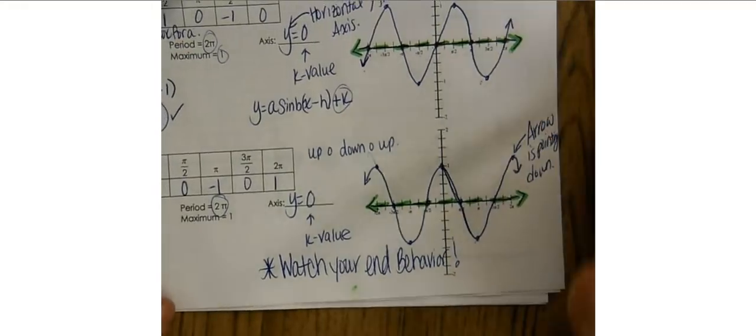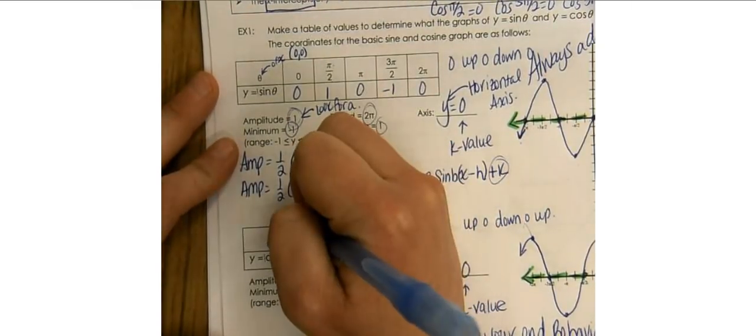The other thing that I want you to know is this. When it comes to coming up with your ordered pairs for a sine and cosine wave, for sine waves, your first ordered pair is always going to be 0, 0, and for cosine, your ordered pair is always going to be 0, 1. And that's if we're talking about the parent function, or something in the form of 0 and then your A value. But we'll get to that in just a little bit.